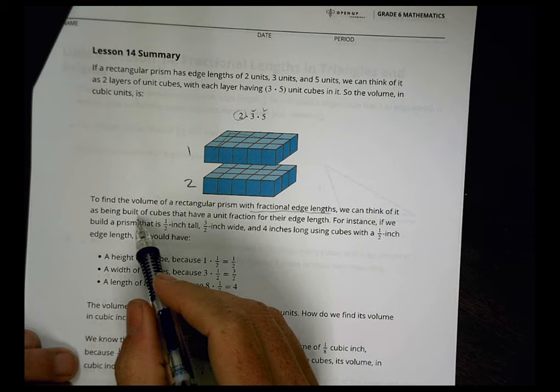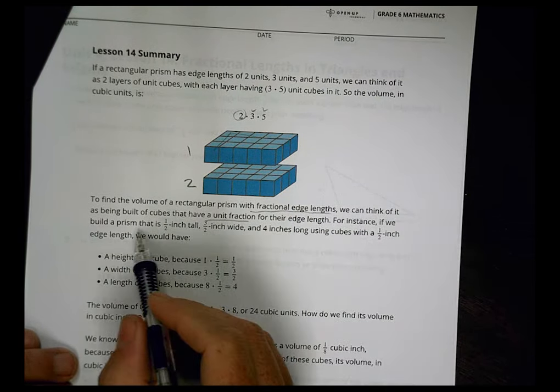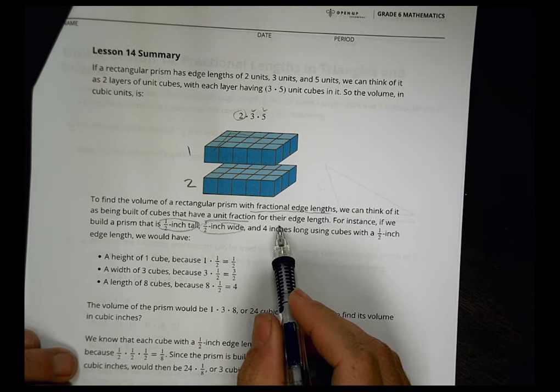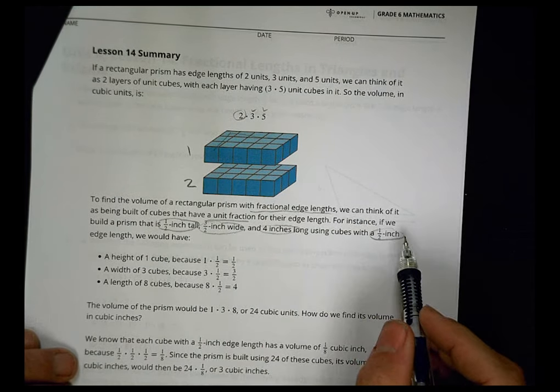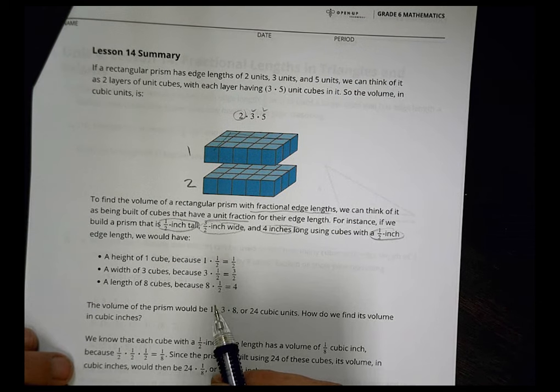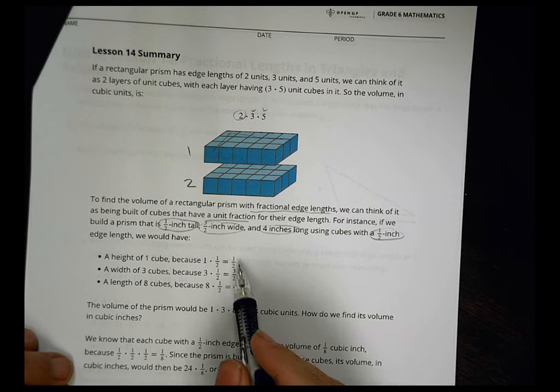To find the volume of a rectangular prism with fractional edge lengths, we can think of it as being built of cubes that have a unit fraction for the edge length. For instance, if we build a prism that's a ½ an inch tall and 3½ inches wide and 4 inches long using ½ inch cubes like we did before, it's going to be a little different. Okay, a height of 1 cube, a width of 3 cubes, and a length of 8 cubes. Okay, so anyways, that's how you get your half, your 3/2, and 4.